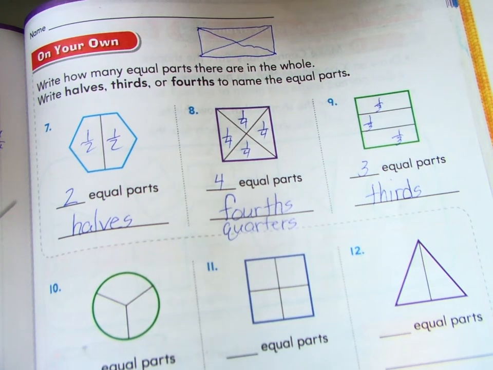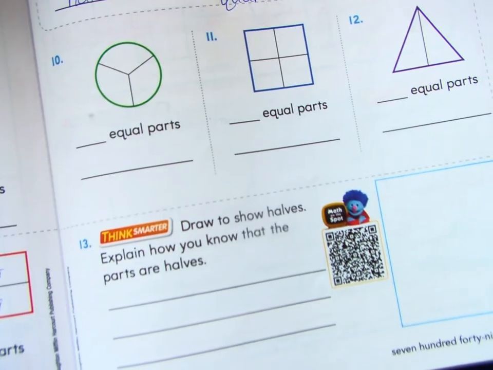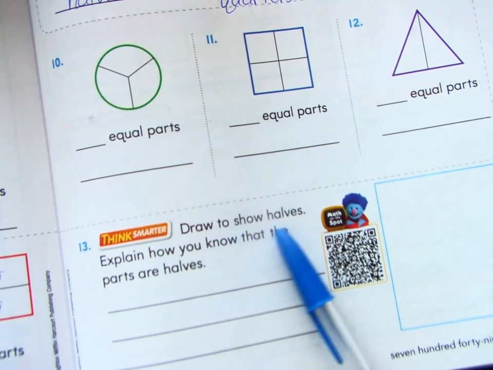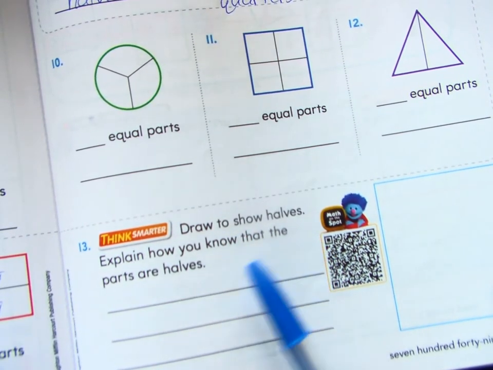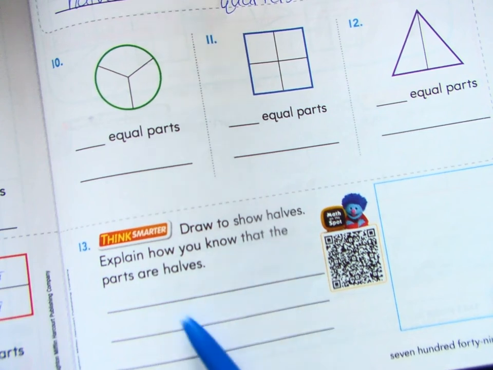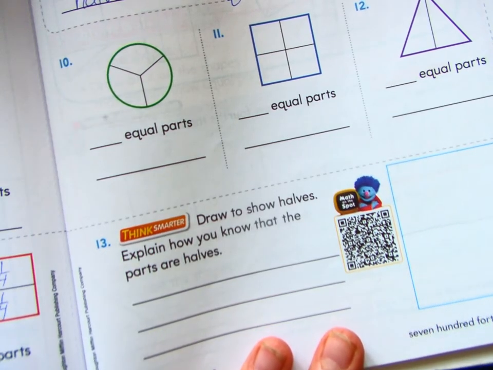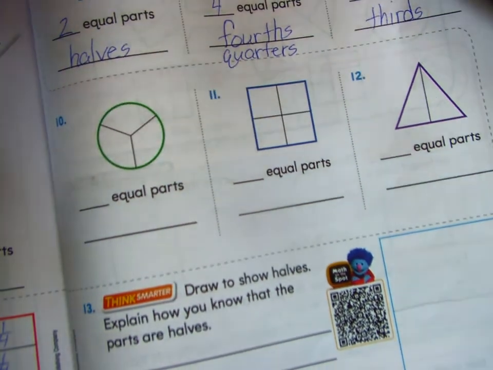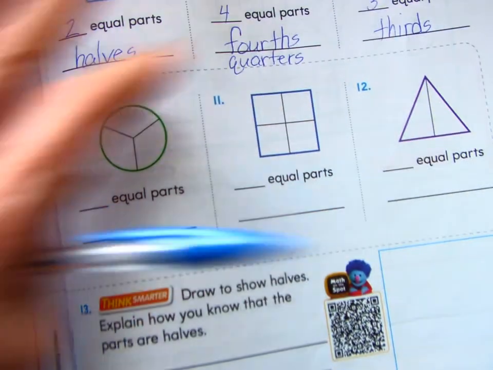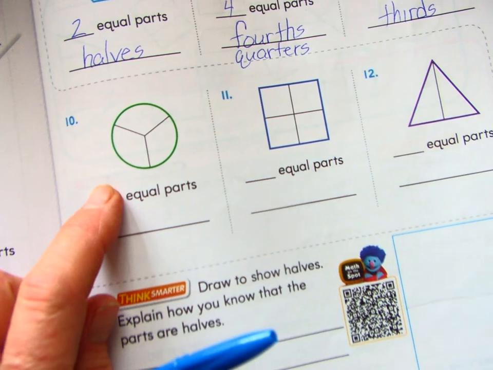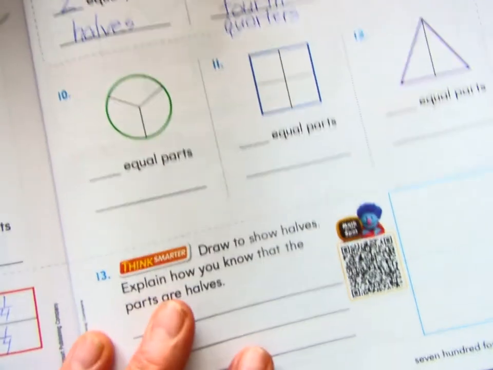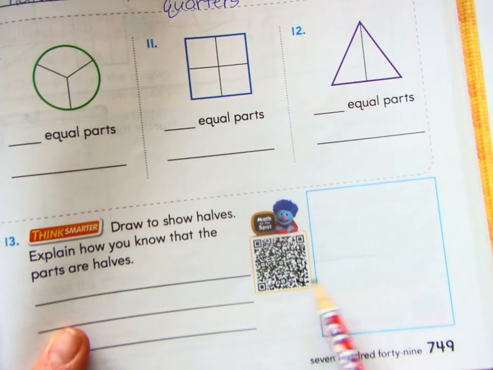Jump down to number 13. Draw to show halves. Explain how you know the parts are halves. Well, this is interesting. You could go like this. And those are halves, right? Let me get my eraser, because I'm going to do something interesting here. If I did my line there, they would be halves.